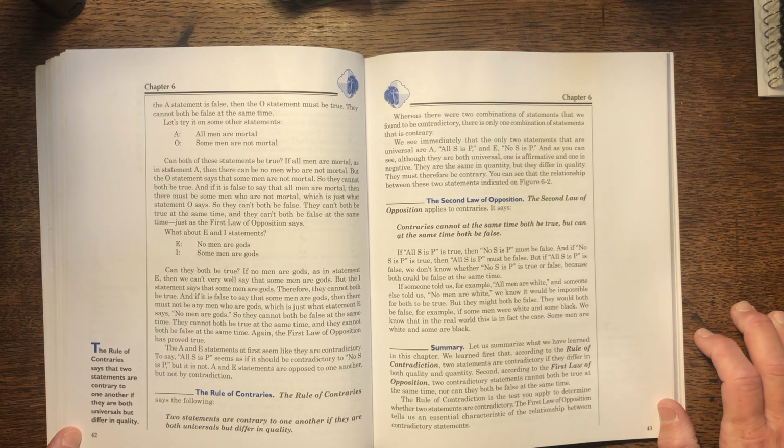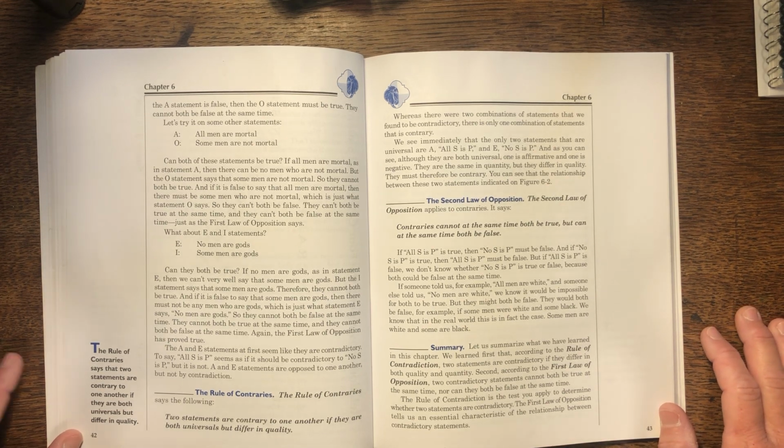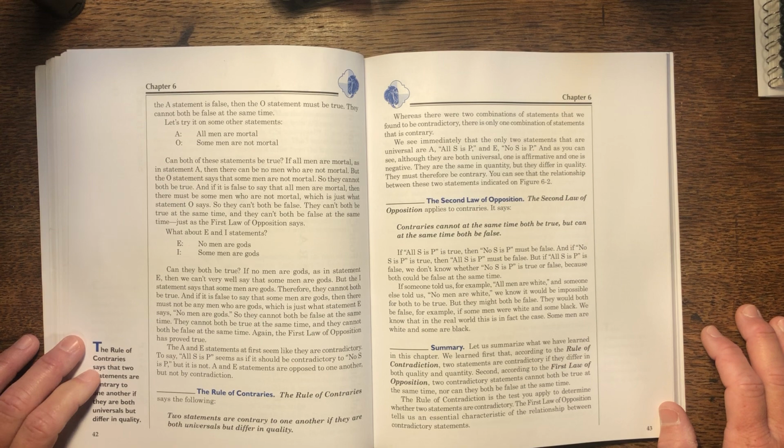The second law of opposition. The second law of opposition applies to contraries. It says, contraries cannot at the same time both be true, but can at the same time both be false. If all S is P is true, then no S is P must be false. And if no S is P is true, then all S is P must be false. But if all S is P is false, we don't know whether no S is P is true or false because both could be false at the same time.